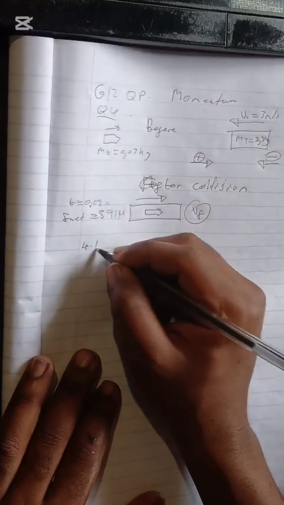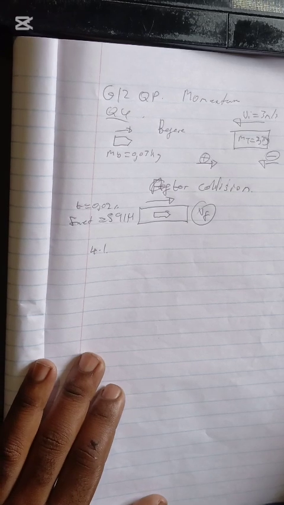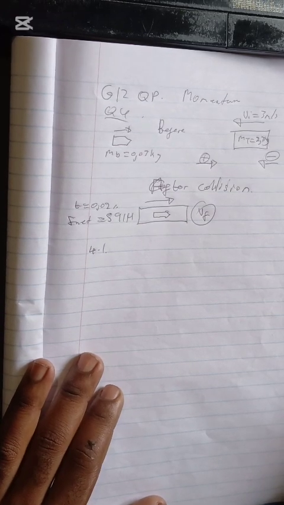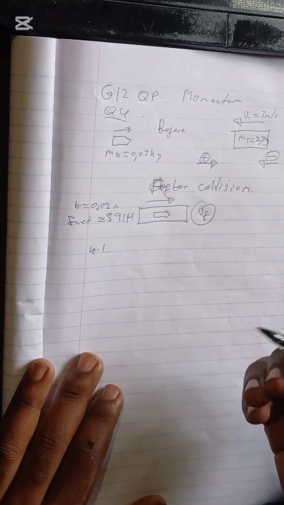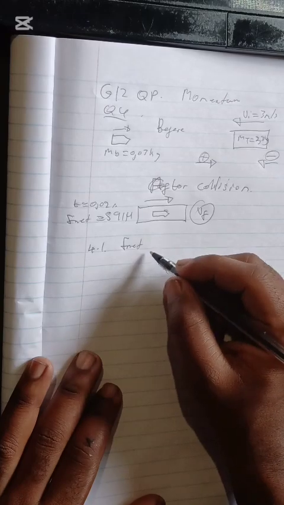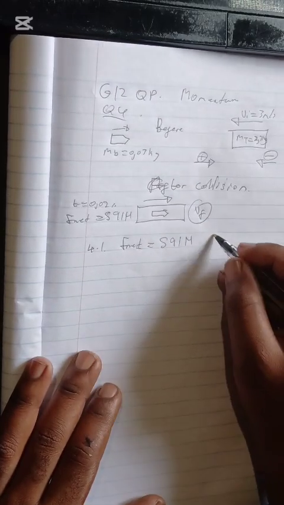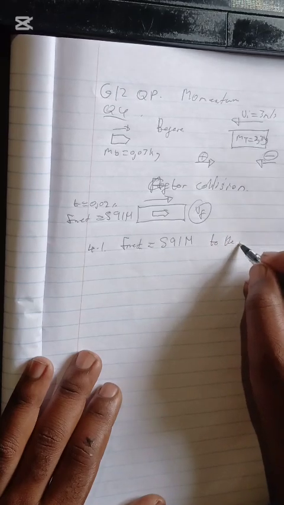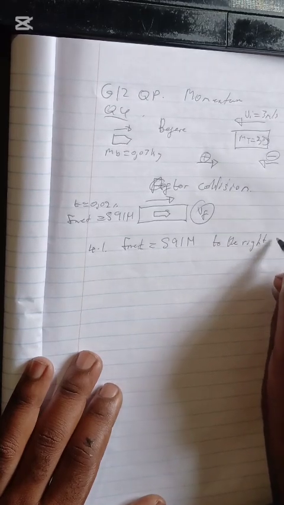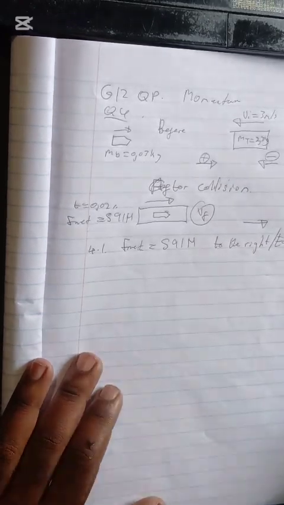4.1, it says write down the magnitude and direction of the average net force that the bullet exerts on the trolley. So by Newton's third law, I'm not going to explain it, guys. The bullet exerts the same force as the trolley, but in the opposite direction. F net is equal to 591 Newton to the right, or east, meaning that way, guys, because the bullet was going in that direction. Let's move to the next question.